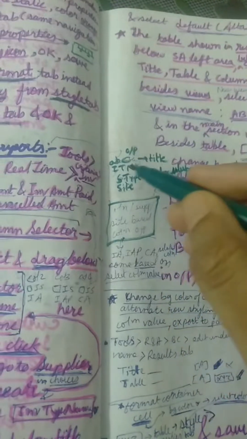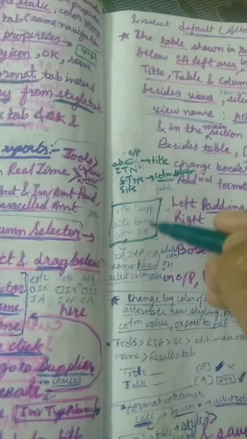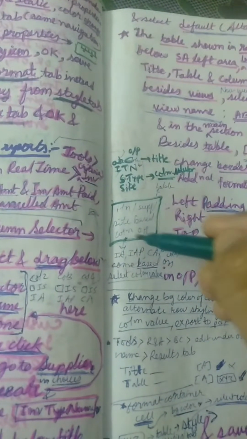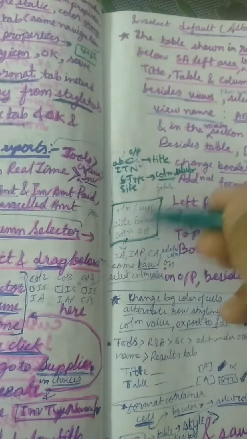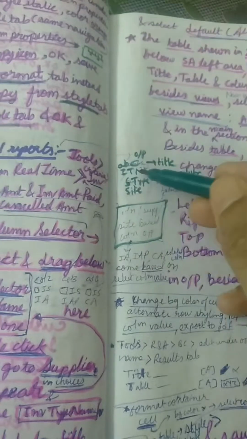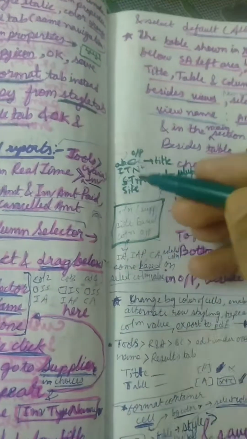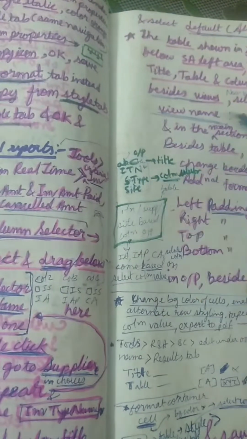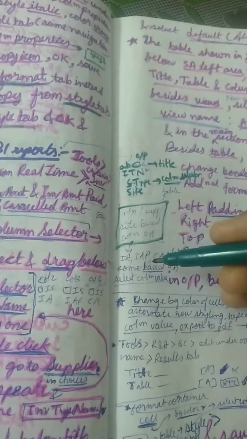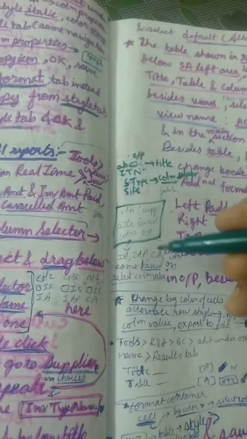So let's say if I am selecting invoice type name, then the values will be based on invoice type name. If I select supplier type, then my output would be based on supplier type. If I select site, then my output would be based on the particular site.